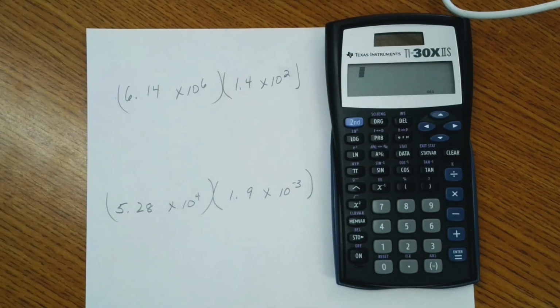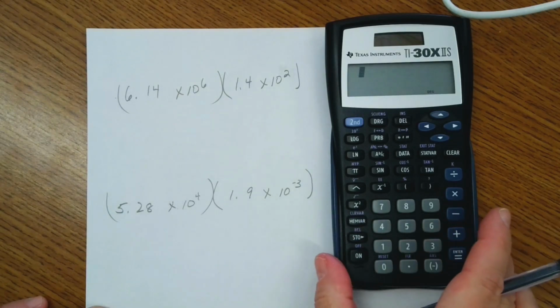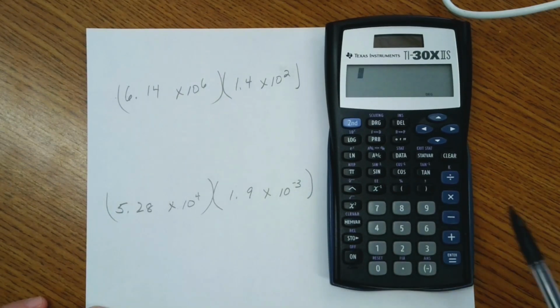Specifically, we're using the Texas Instruments 30X2S, which is the most common type of calculator you're going to see used in this chemistry class. It's the calculator I recommend that you get for when we are doing the math portions of this class. And again, this is the type of calculator that you can borrow for a test in my classroom.